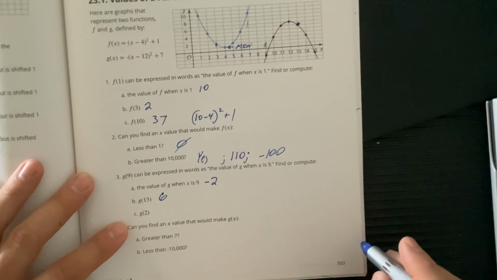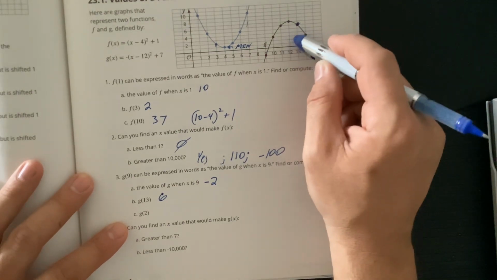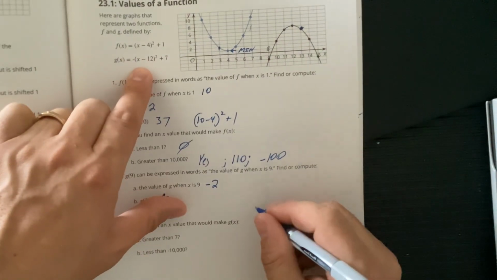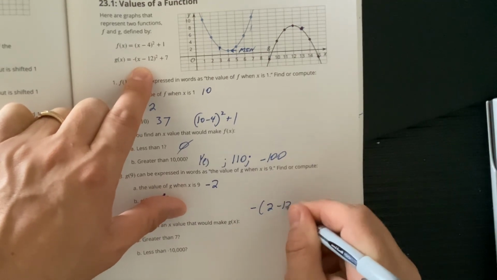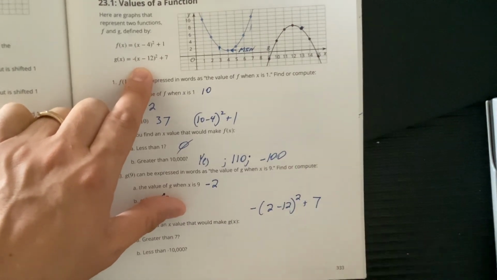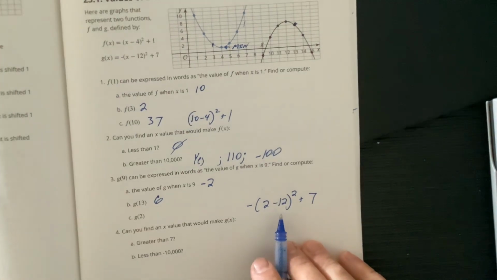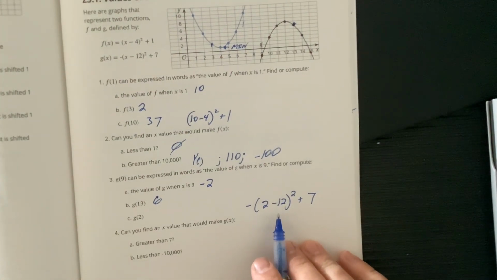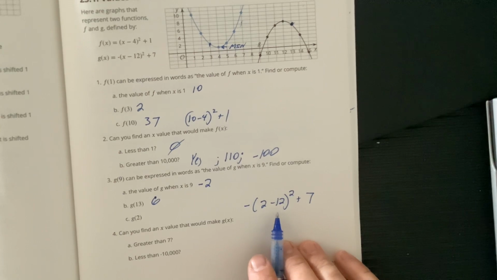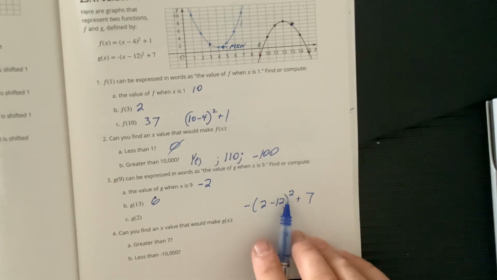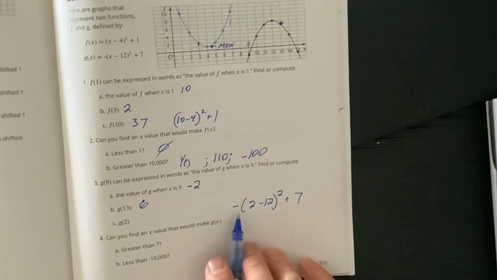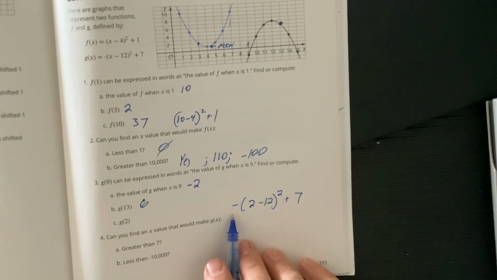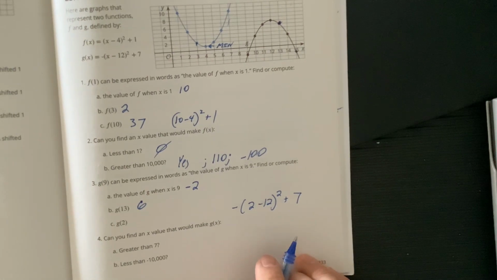G of 2. Again, you can't see 2 on the graph. Eventually it'll get there. So we've got to plug it back into the equation. 2 minus 12, that's negative 10 squared, which is 100. Put a negative sign in front of it, plus 7. Negative 100 plus 7 is negative 93.